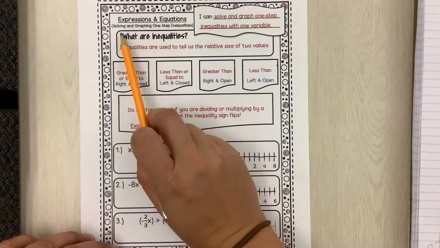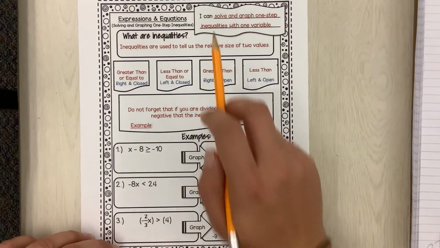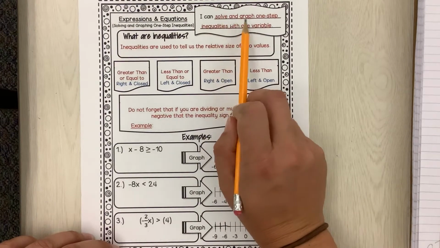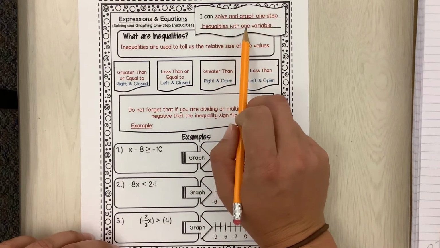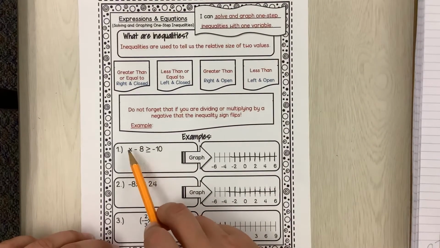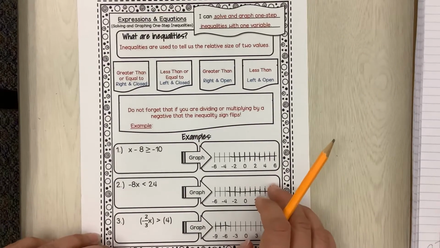Today we're going to talk about solving and graphing one-step inequalities. This is what goes in your table of contents. I can solve and graph one-step inequalities with one variable. Again, a variable is that letter that's representing the unknown number that we don't know, we're trying to find.